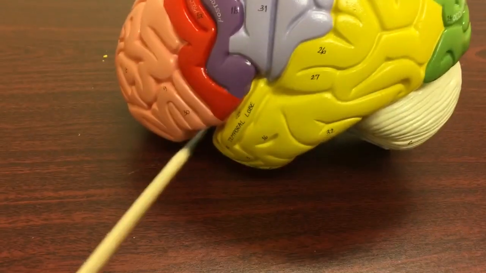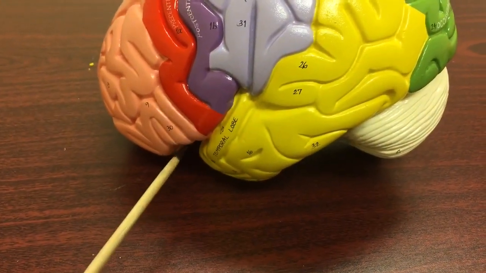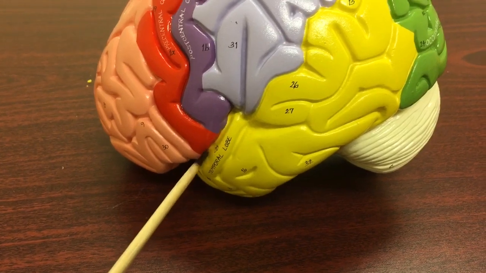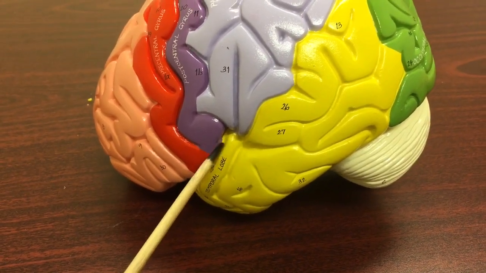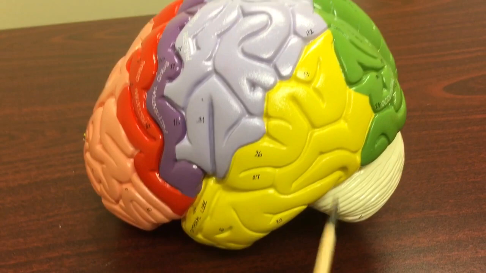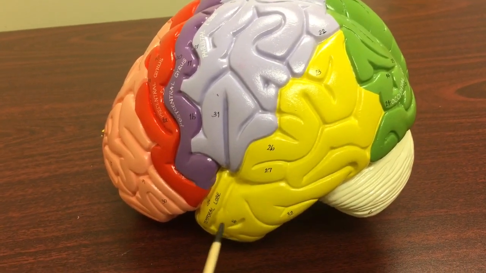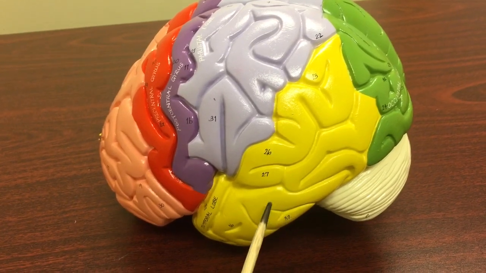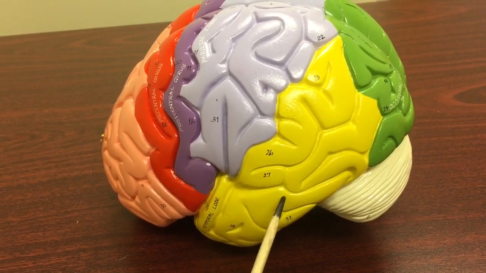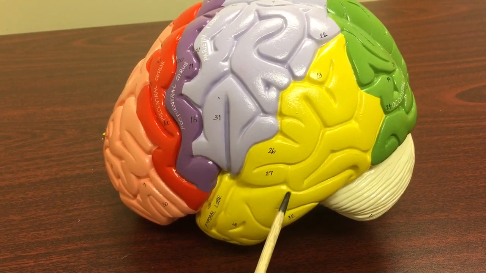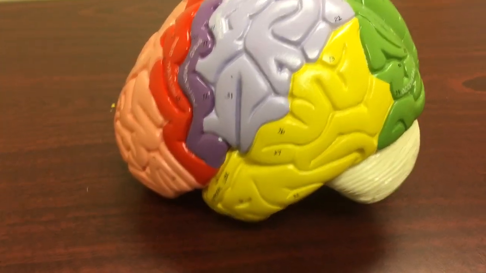On the side, right here, is an important sulcus to remember. This is called the lateral sulcus, right here. And the yellow area that you see is the temporal lobe. The primary function of the temporal lobe is hearing and being able to interpret sounds and language.